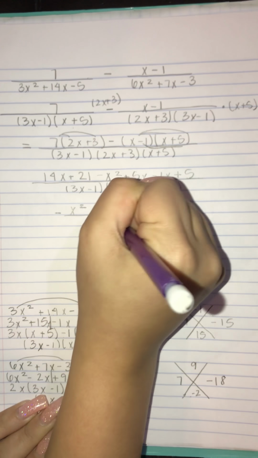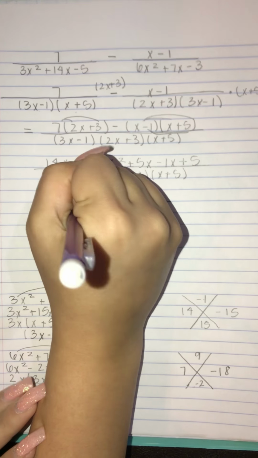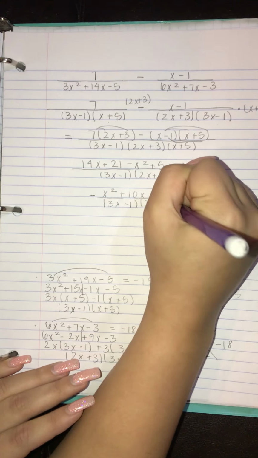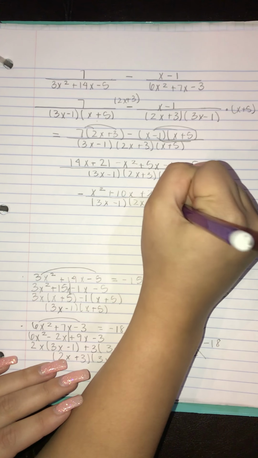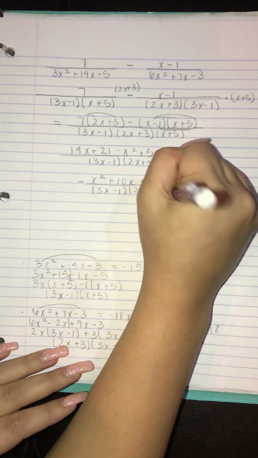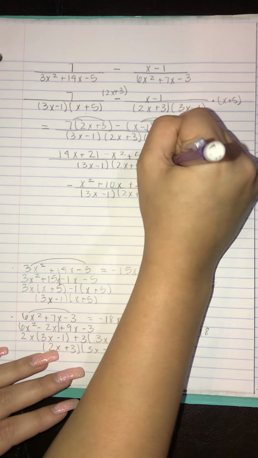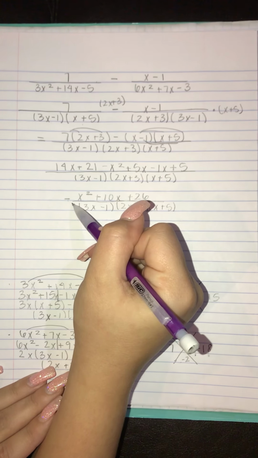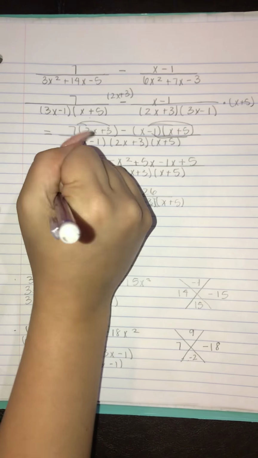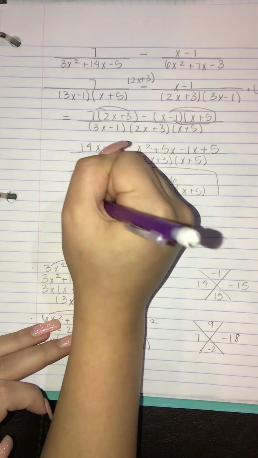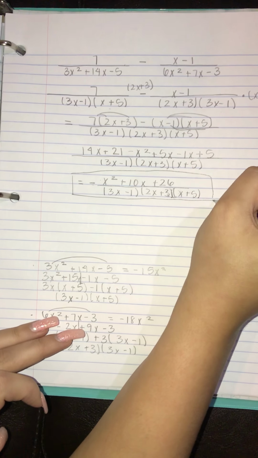And this is all going to be over the same denominator that I had previously made, which is 3x minus 1, 2x plus 3, and then the x plus 5. And since this was a negative x squared, this is going to go down to the whole equation. You can leave it on top or just put it in the middle, it doesn't matter. And that is how you subtract rational expressions with unlike denominators.